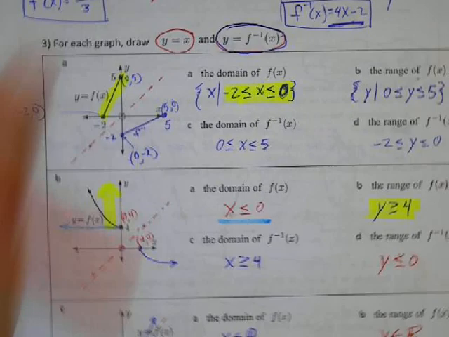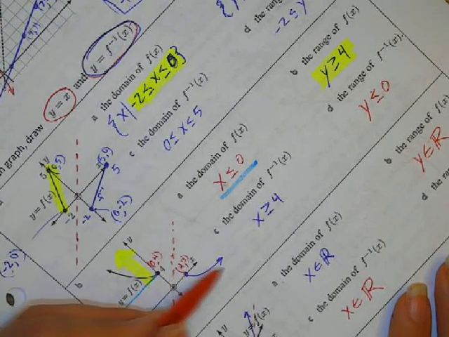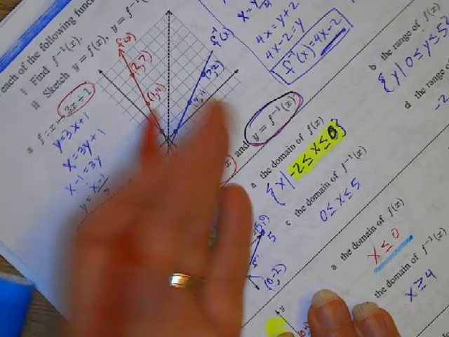If you hold it like this, with your dotted line, it looks symmetrical, doesn't it? Same thing here. If I look at the dotted line straight up and down, it looks symmetrical.